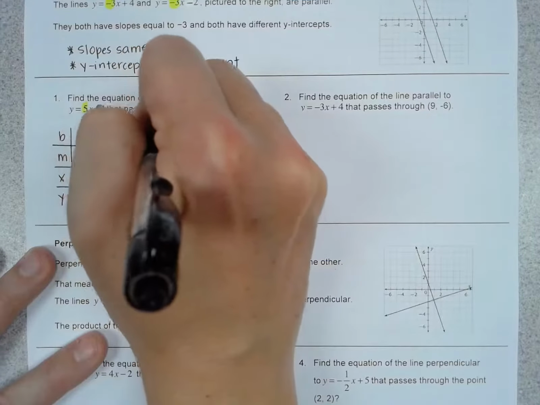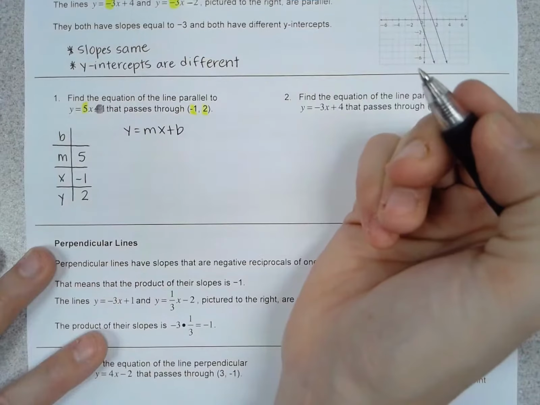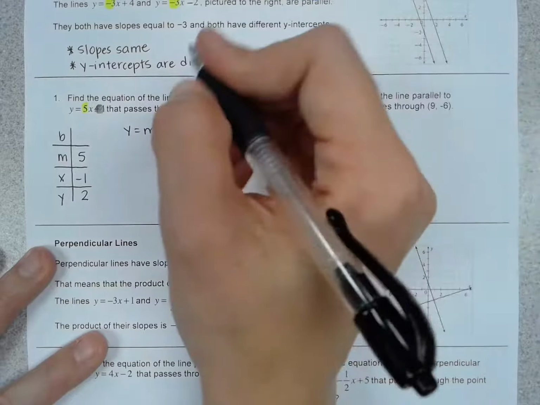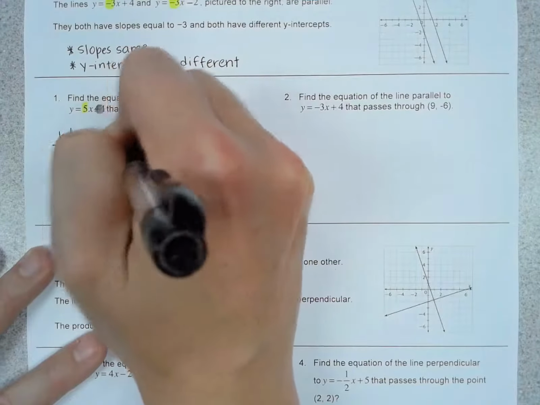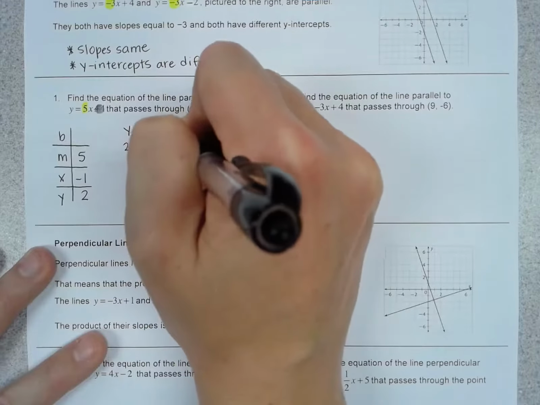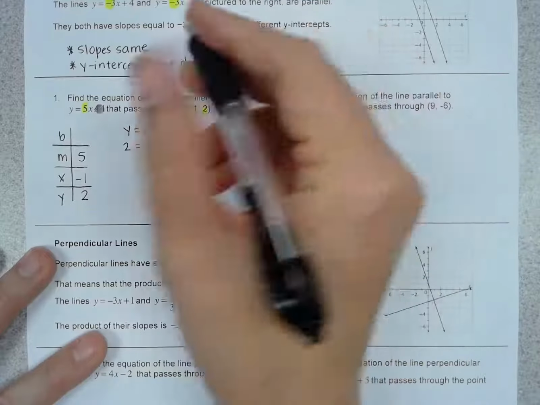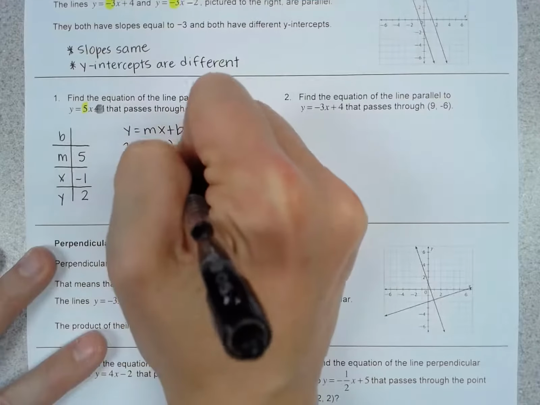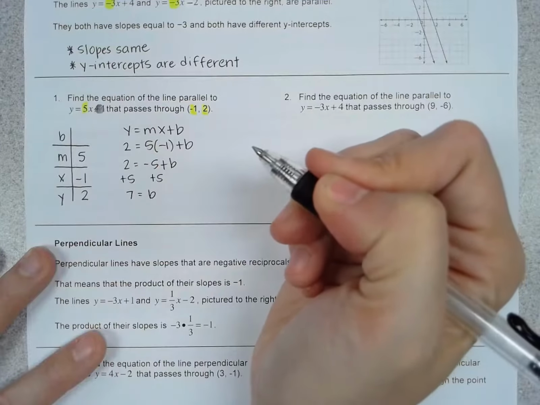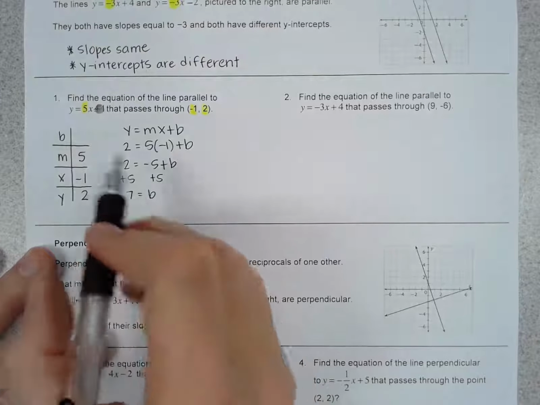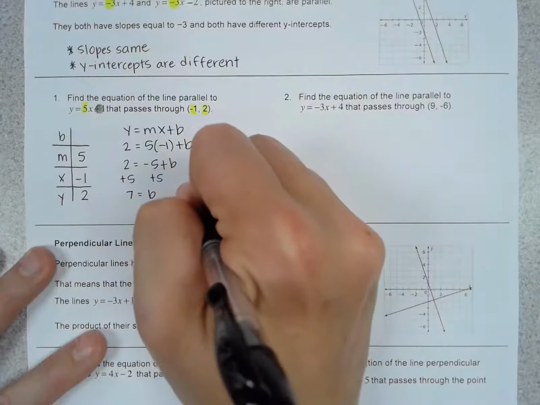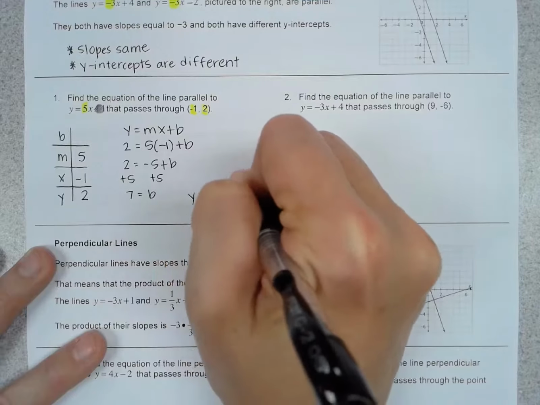So I'm going to use y equals mx plus b to find the equation of the line that I'm looking for. In my equation, I'm going to put the 2 for the y, because y is 2. I'm going to put the 5 for m, I'm going to put the negative 1 for x, and then the b stays b, because this is what I'm trying to solve for. So 2 equals negative 5 plus b, and then when I add the 5 to both sides, I get that my b is 7. This is not the answer to the question because they wanted us to find the equation of the line that was parallel to this line. So my answer is y equals 5x plus 7.